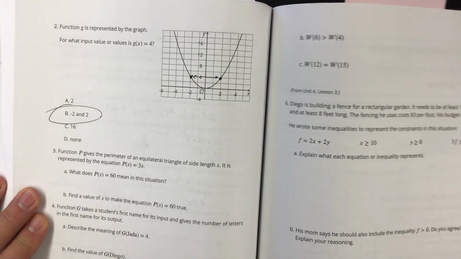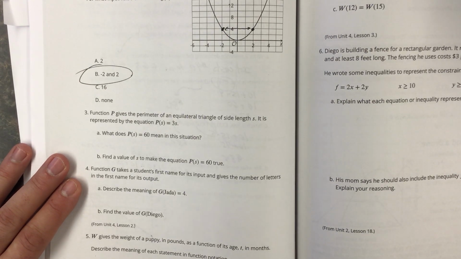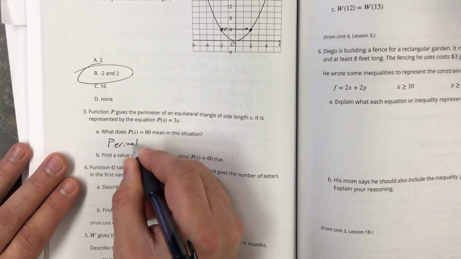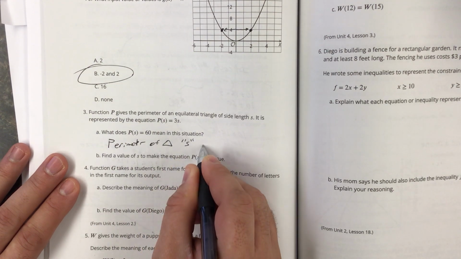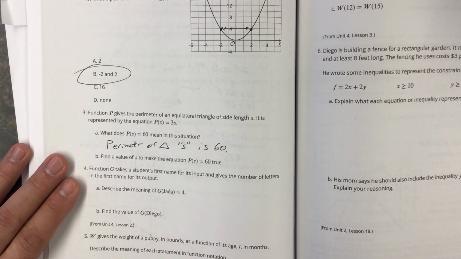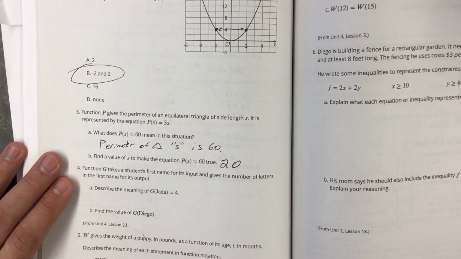We've done this equilateral triangle before. Wants to know P parenthesis, what does that mean when it equals 60? That means the perimeter of a triangle with side S is 60. So what would S have to be? Equilateral, so all the sides are equal. So what number times 3 equals 60? And that, of course, is 20.